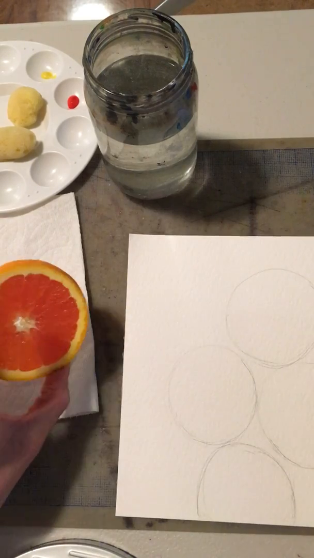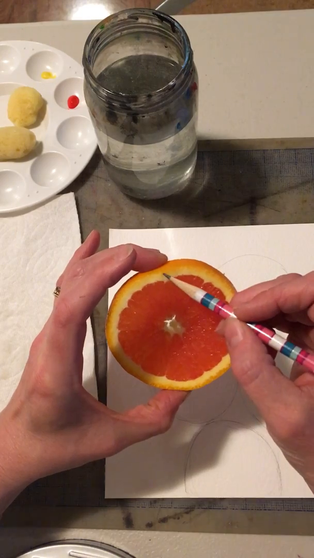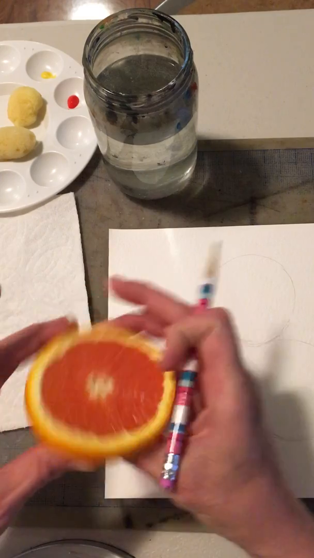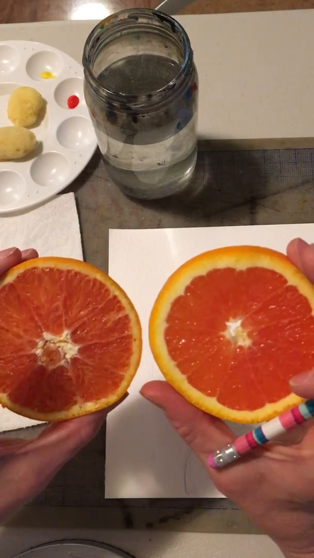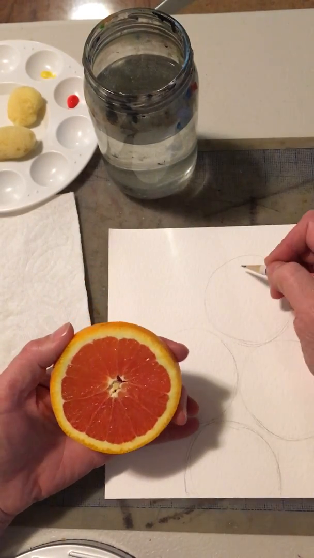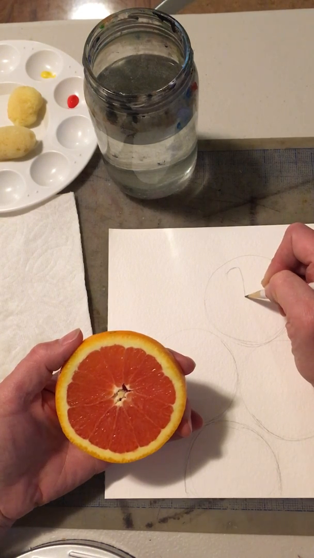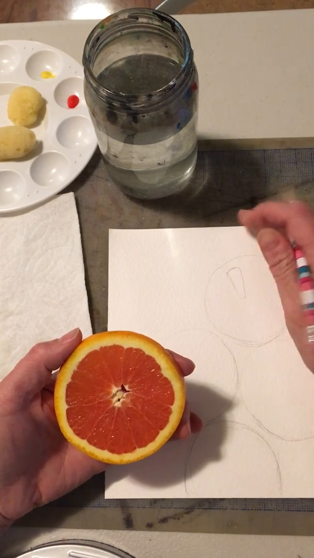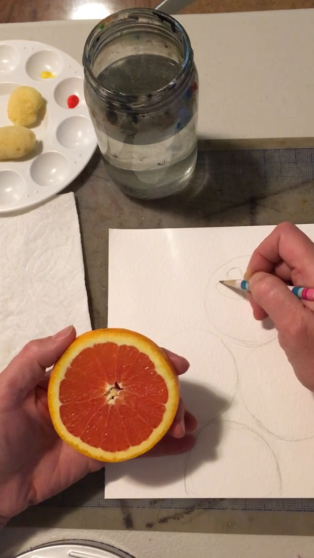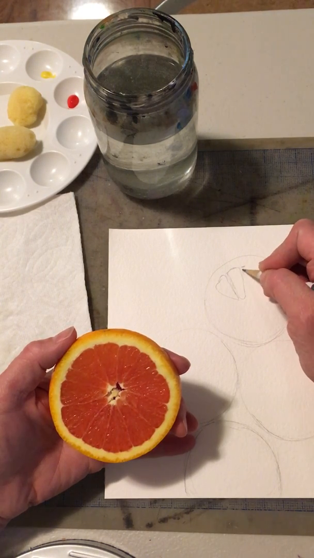Once you do that, then you're going to look at your orange and just notice the pattern. Maybe notice how thick it is. If it might be thin, maybe your peel is thin. See how the peel is much thinner on this one than this one? So what is your peel doing? So just go ahead and draw on the slices. And just go around and do that, okay? So you'll just fill them in.